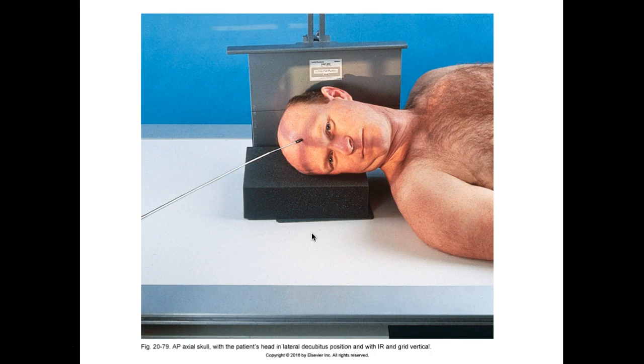Here is an AP axial skull with the patient in lateral decubitus, with the IR and grid vertical. Look how old this system is. Anyway, this is the same idea, just a different way to capture it. If the patient is not able to stand, or is too kyphotic to do it supine, this is another option. I'm just showing you other options. Everything else stays the same: your IPL, MSP, your 2.5 inches above, all of that stays the same.